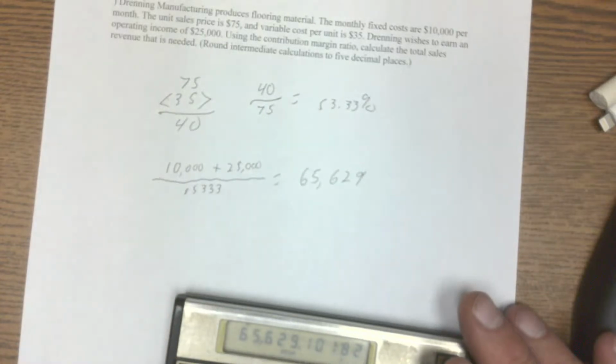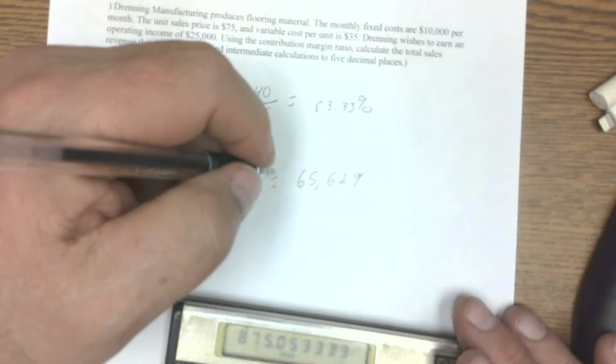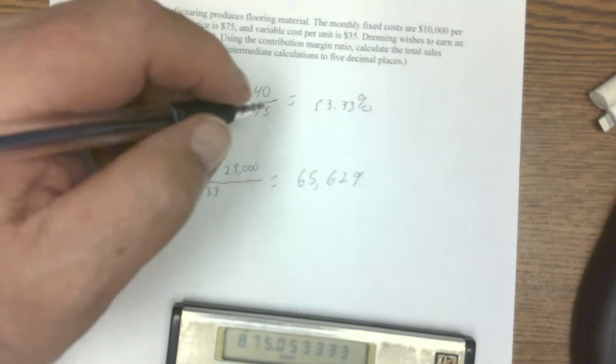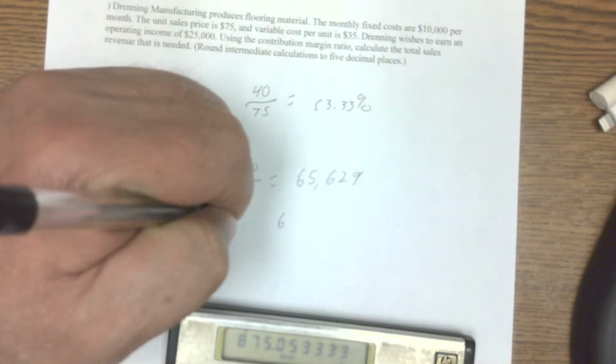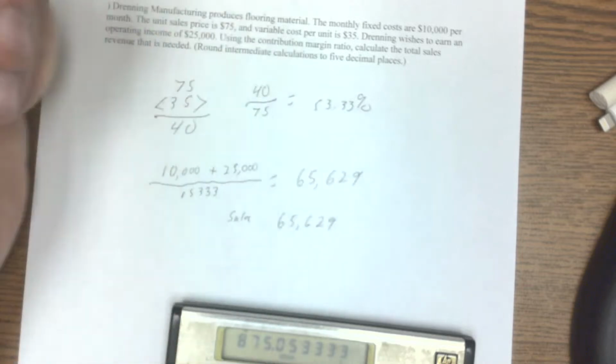65,629 divided by 75 is going to be 875 feet of this. So we know our sales was 65,629.